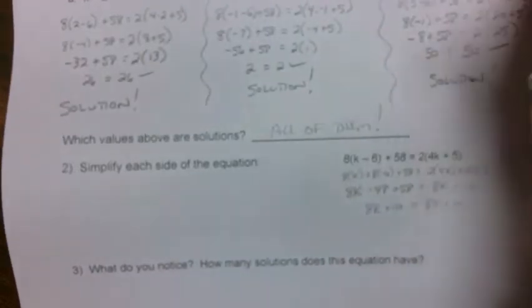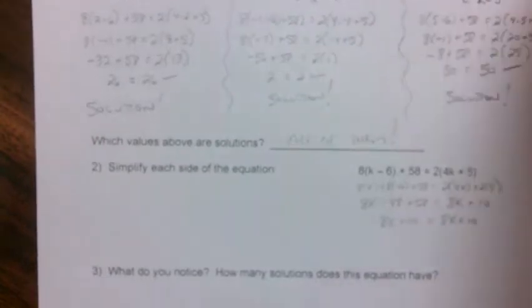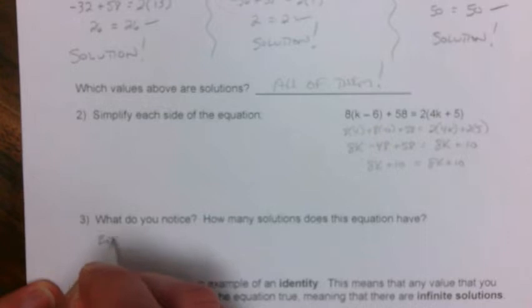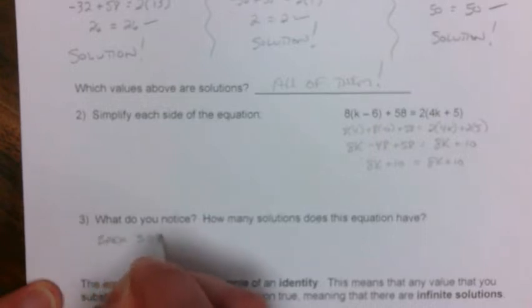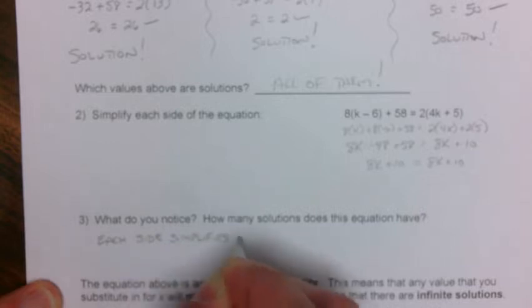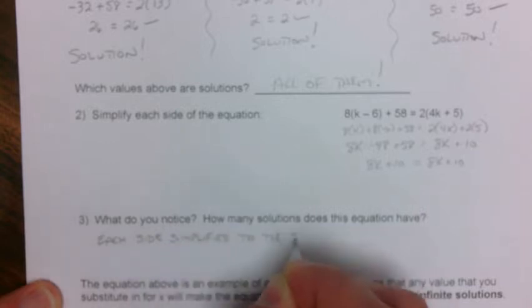Example number 3. What do you notice? Well, we just said that each side simplifies to the same expression.